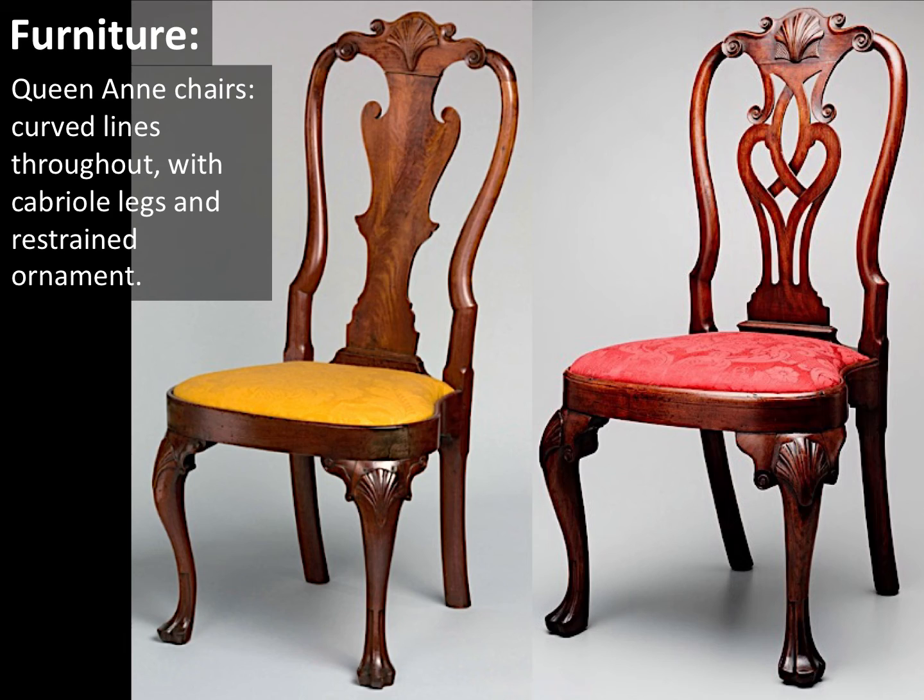Both of them highly decorated, really beautiful. And one of the things I want to point out here is often on the knee, you have an opportunity for some decoration there. So that shell on the knee is a not uncommon feature of the Queen Anne look.